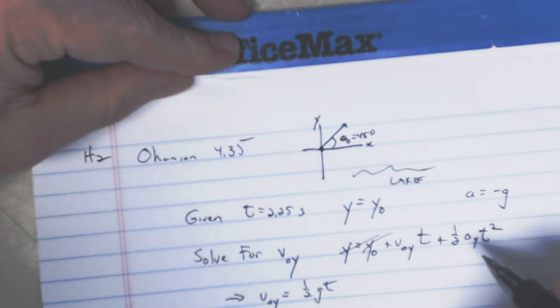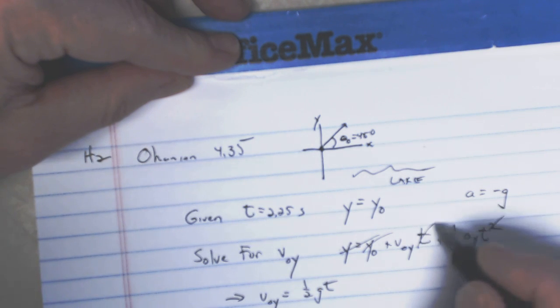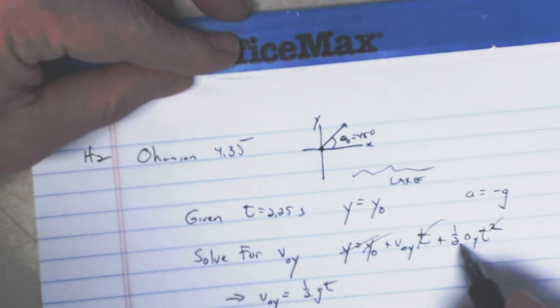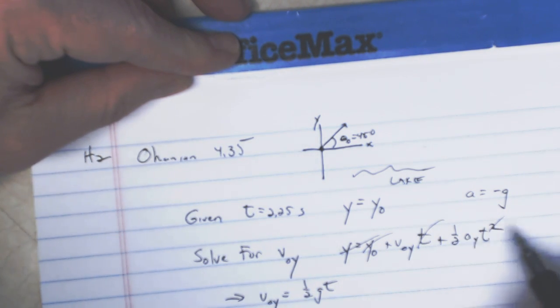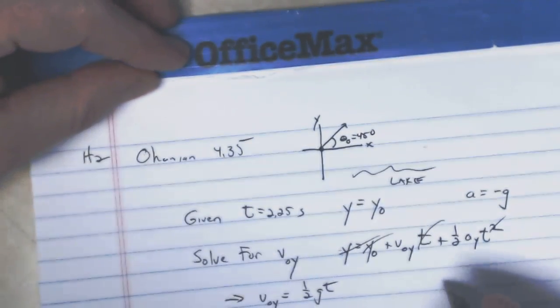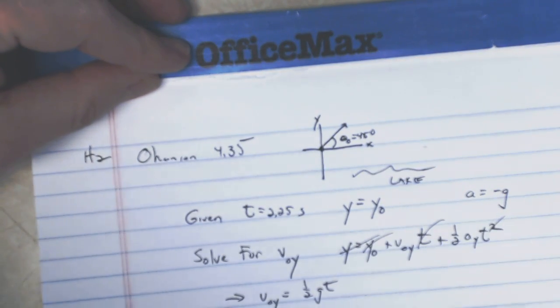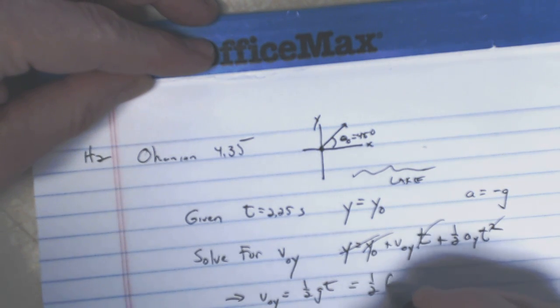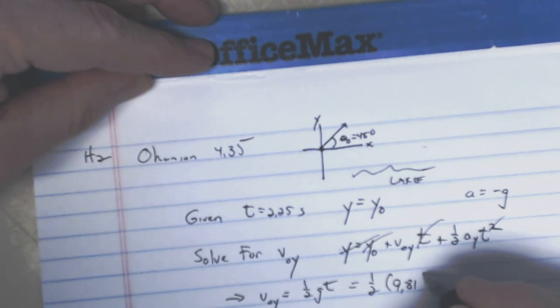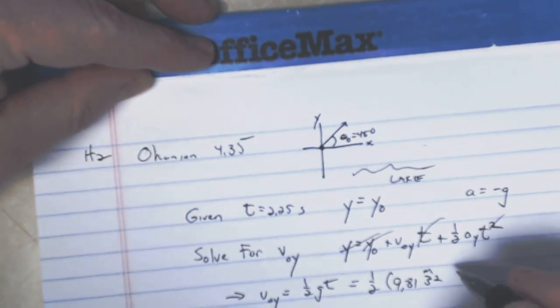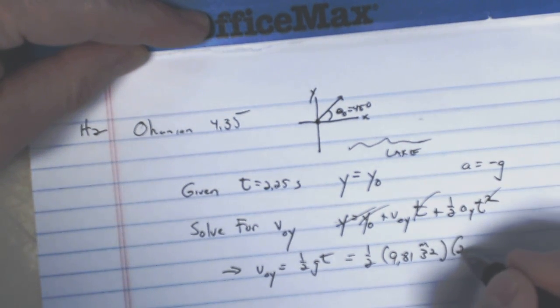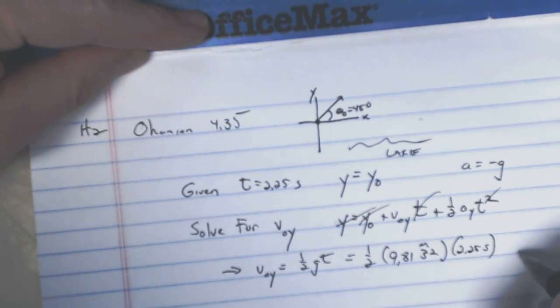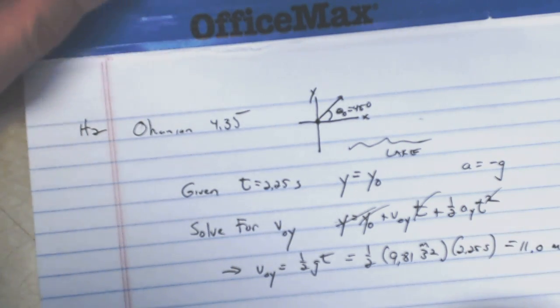These two cancel each other out. This squared cancels that t. So v naught y equals 1/2 g times t. a_y is g. Remember, there's a negative sign here, but I'm taking it to the opposite side of the equation. So now I can just plug in the numbers. 1/2, 9.81 meters per second squared, 2.25 seconds, and voila, I know the original velocity in the y direction, the component in the y direction.